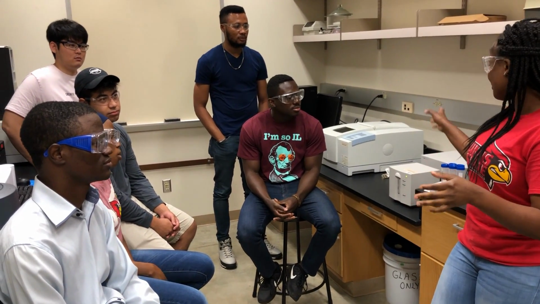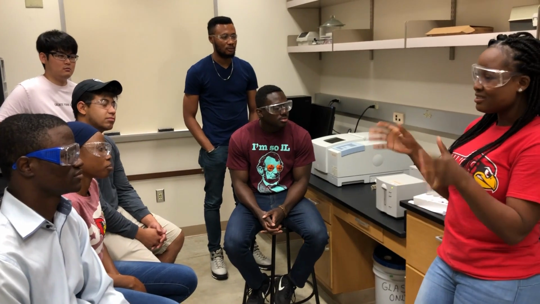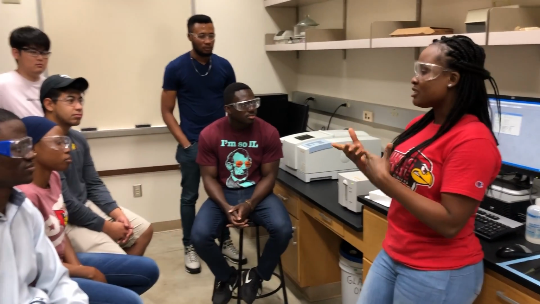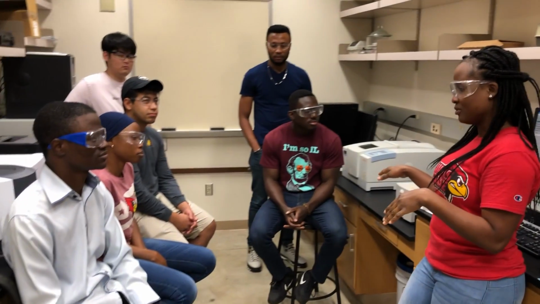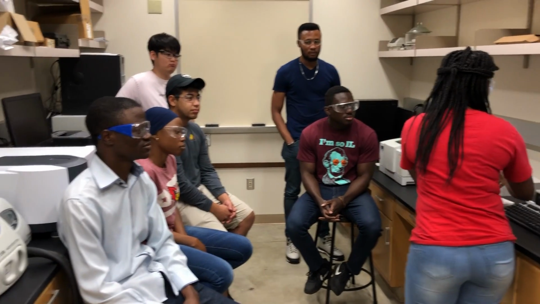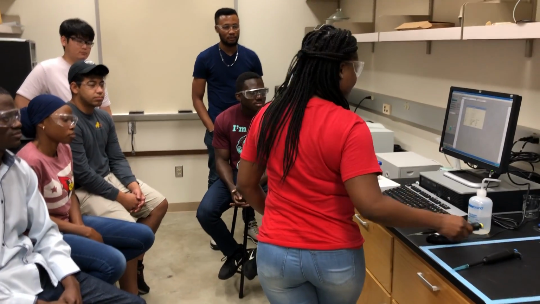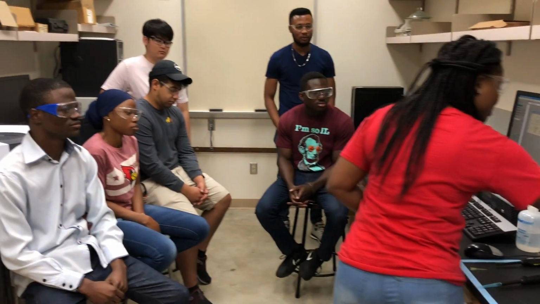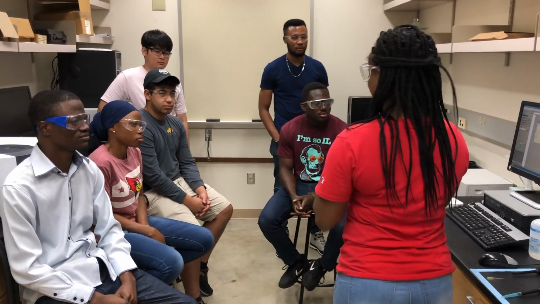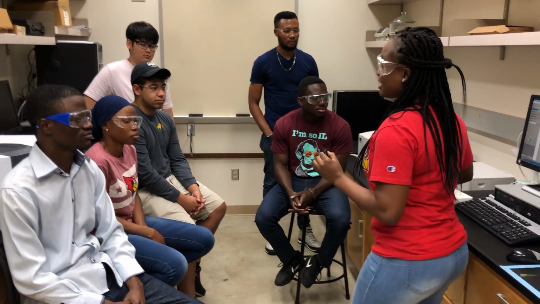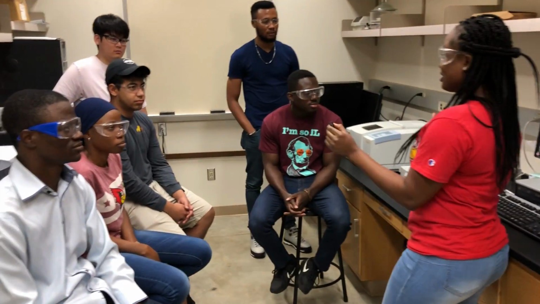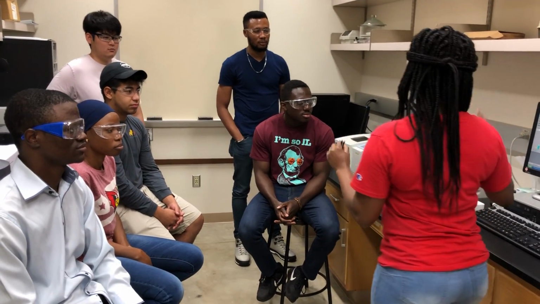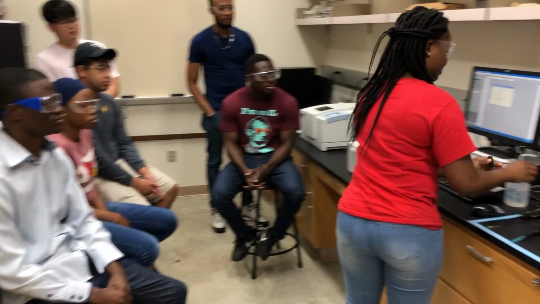We are going to use the UV to know the size approximately, and then know the concentration of our synthesized nanoparticles. Okay, so first, before we can use our UV, we need to have a blank. The blank is the solution that you have your nanoparticles in, and that is what? Water. So our blank is going to be water.